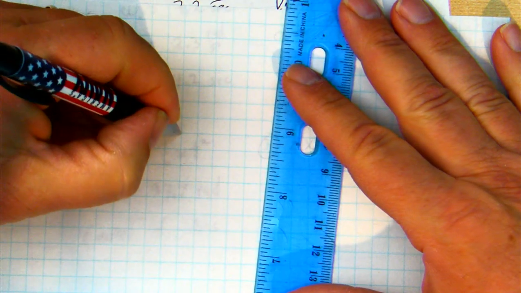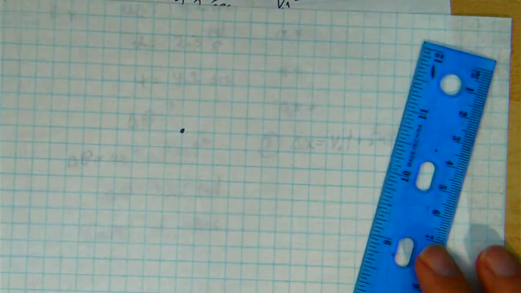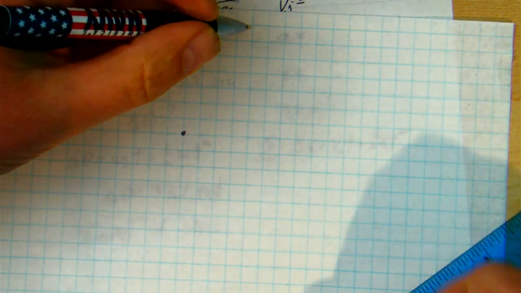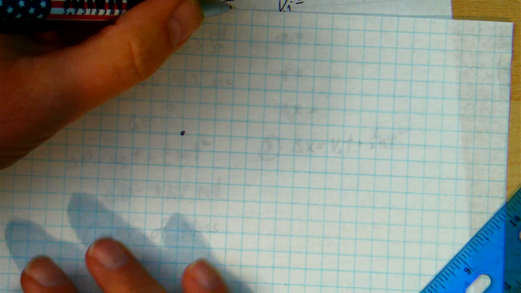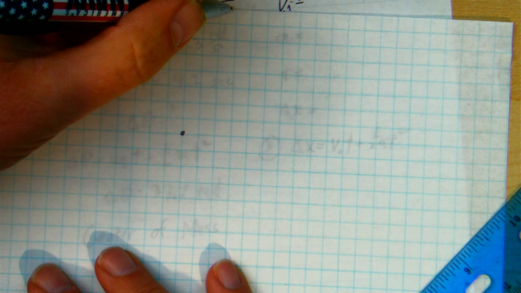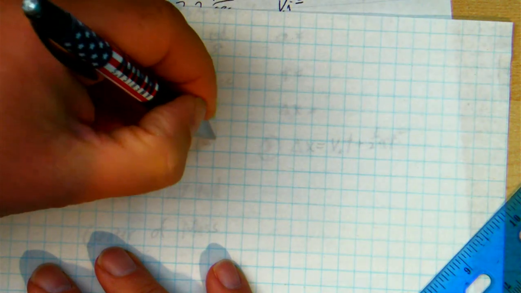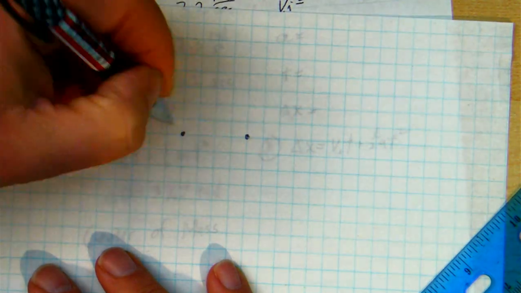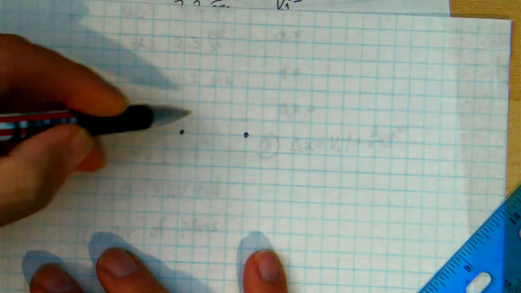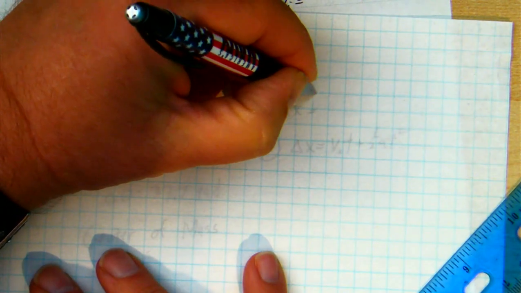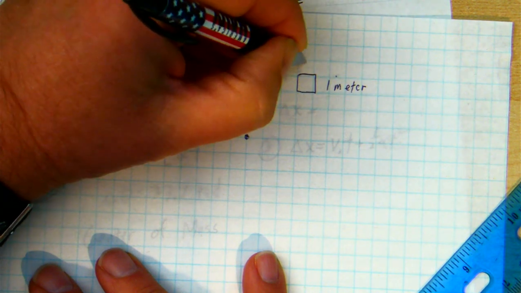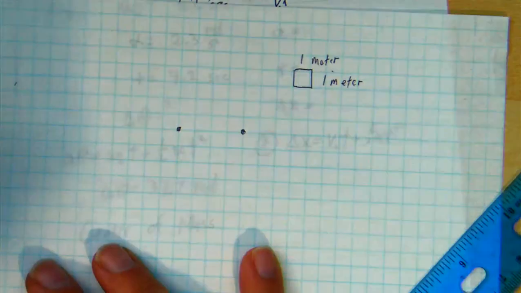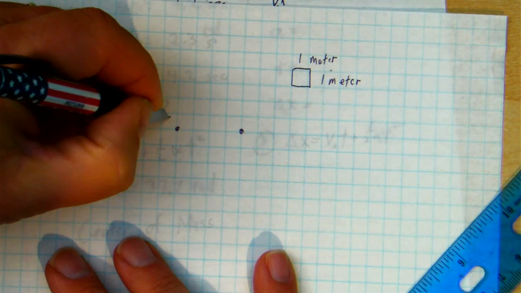I just grab a sheet of graph paper, and I'm going to be kind of arbitrary and say there's my origin. I'll do this in 1 dimension first. Let's say the scale here is that 1 square is 1 meter, so this is 1 meter by 1 meter. Here's my origin.